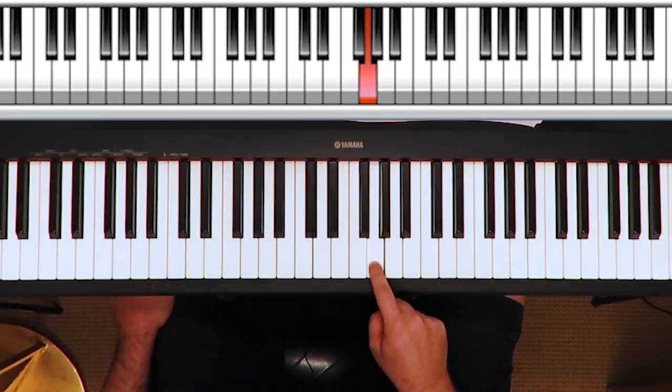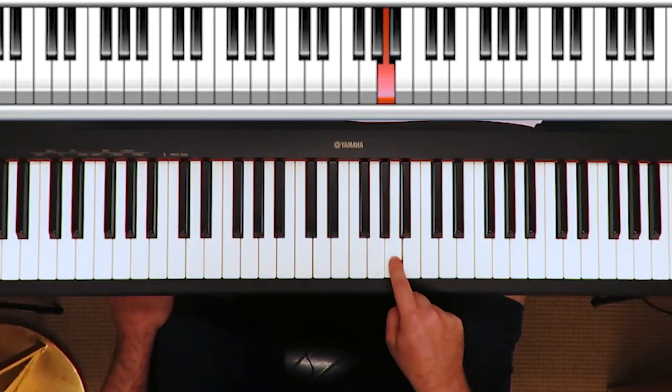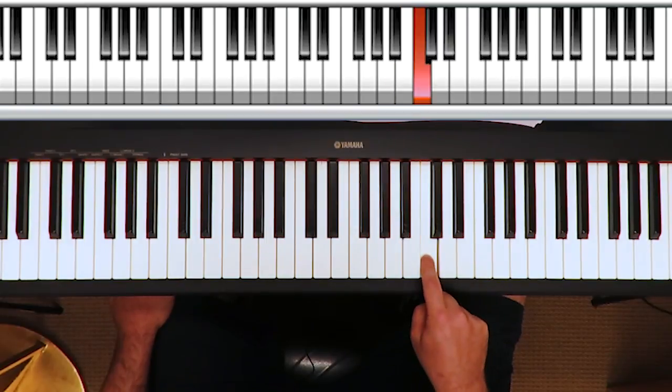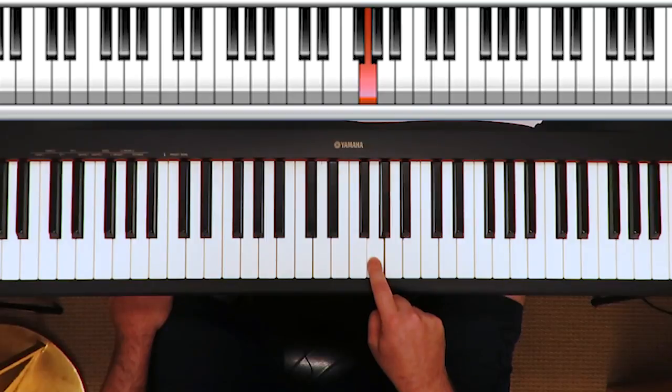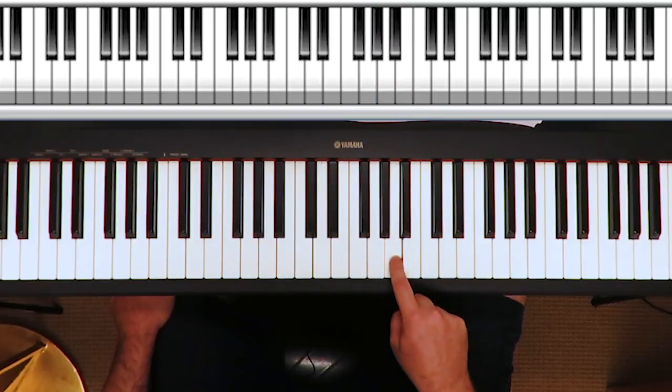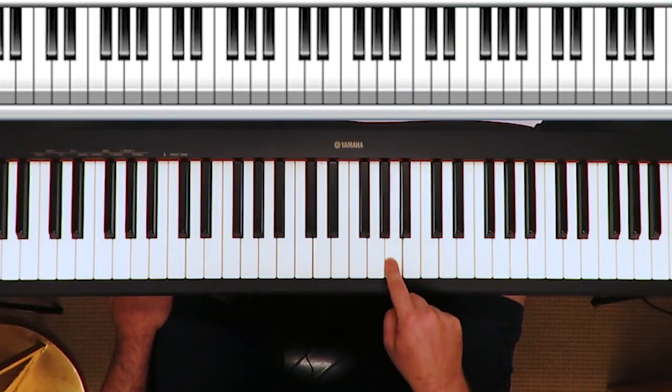Let's do that again. Say the names of the notes as you play them. B, A, B, G, A, B, C, B, A, G. B, A, B, G, A, B, C, A, G.